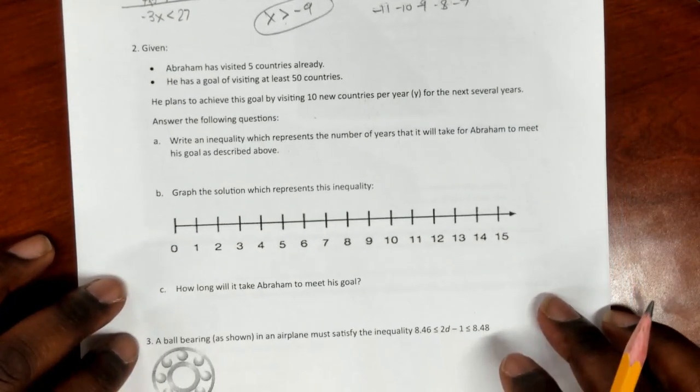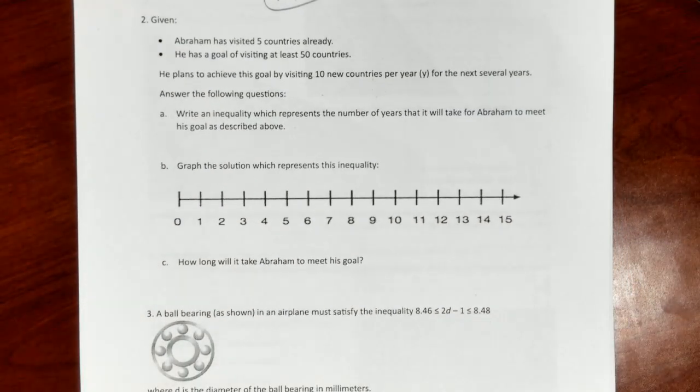All right, let's go down to number 2. Abraham has visited 5 countries already. He has a goal of visiting at least 50 countries. He plans to achieve this goal by visiting 10 countries per year, for the next several years.